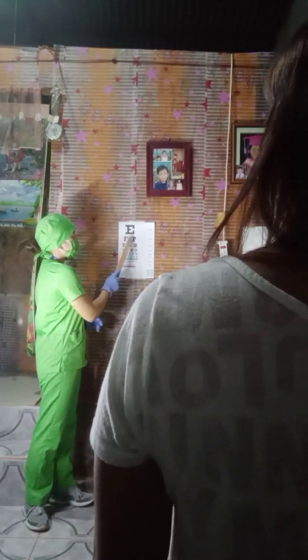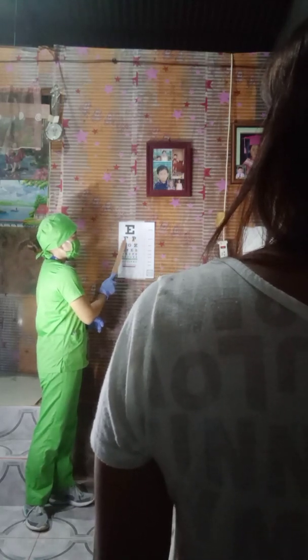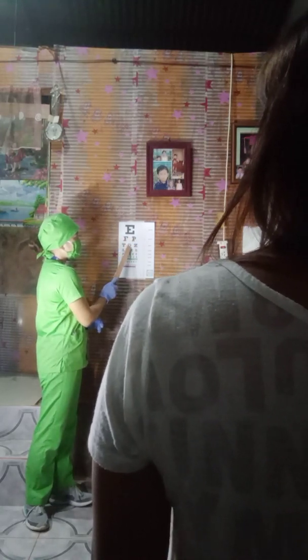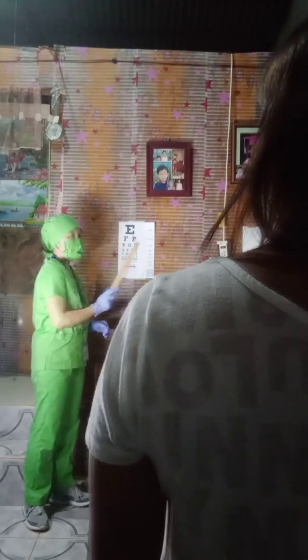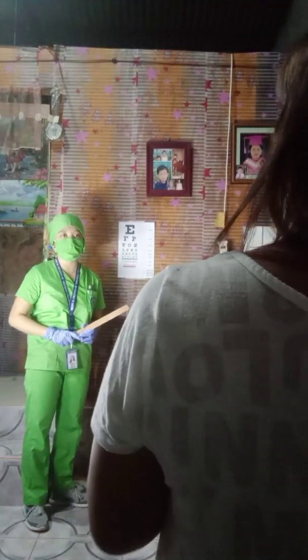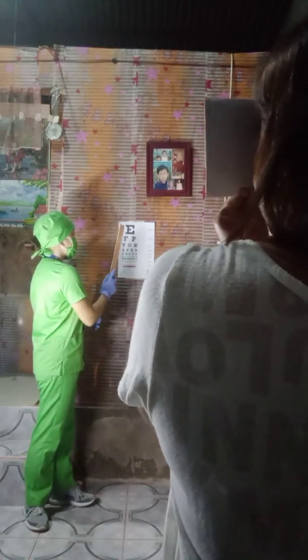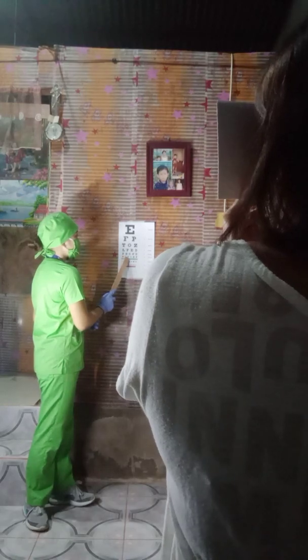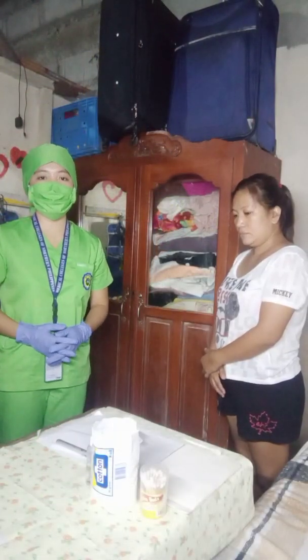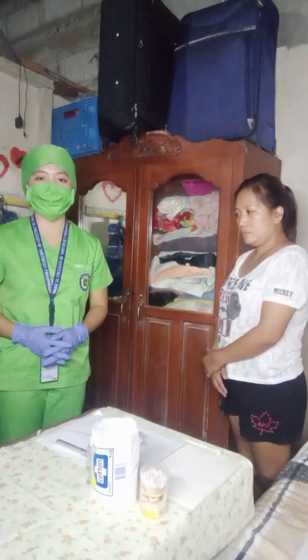E, B, F, O, P, C, P. Now the other eye. Please cover your other eye. P, E. Now let's assess the peripheral vision or the visual fields of the client.